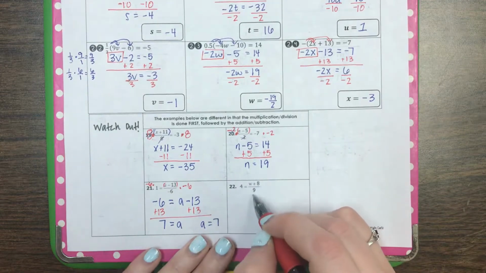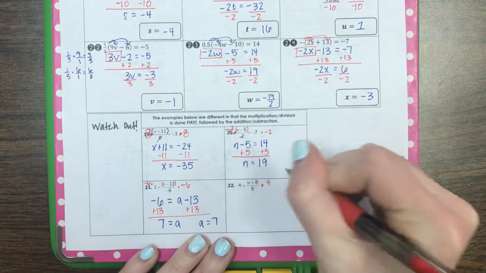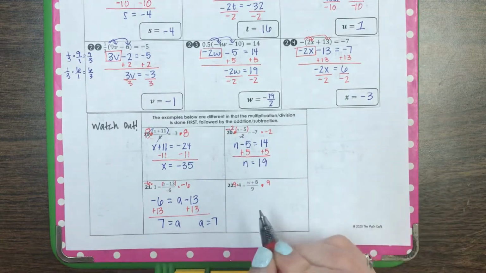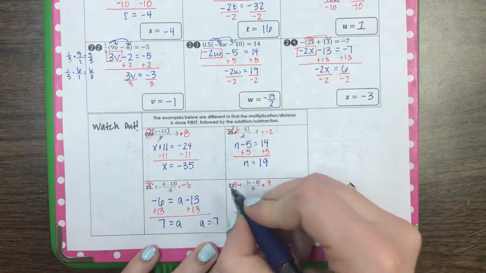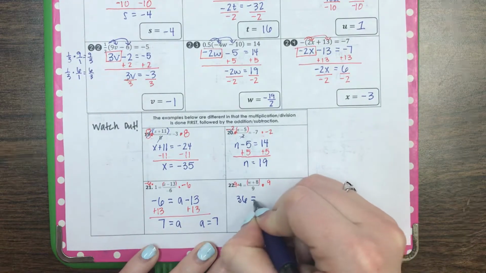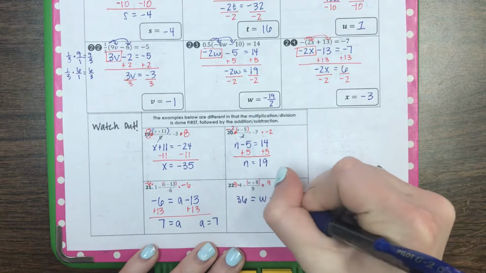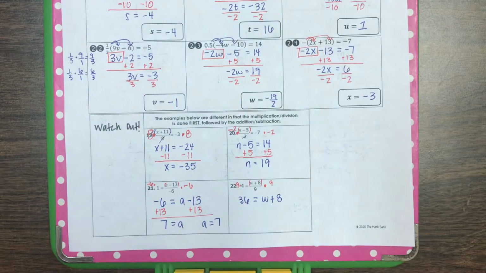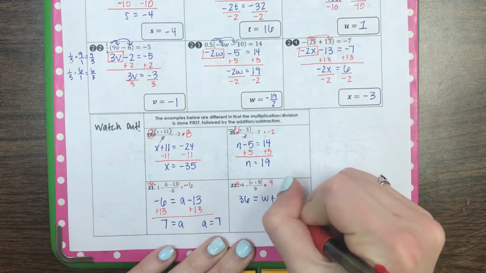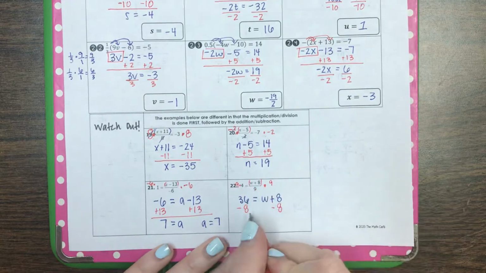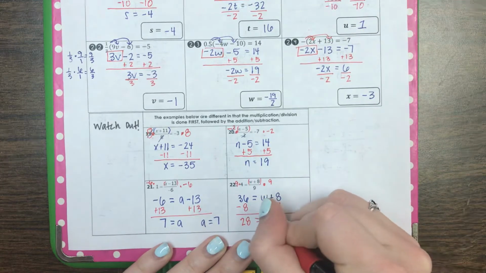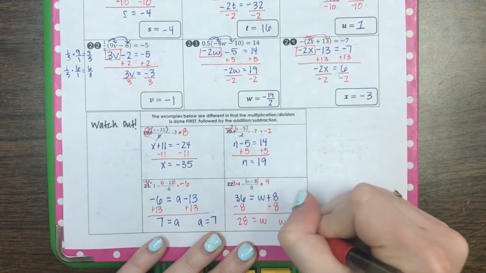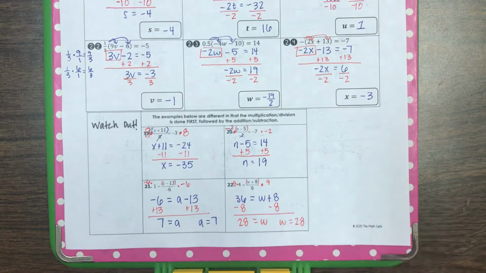So since we're dividing both sides by 9, it means we're going to multiply both sides by 9 to undo that. So then remember, this is like in parentheses, the w plus 8. So 9 times 4 is 36. So we have 36 equals, and then we're left with w plus 8. And then last step, subtract 8 on both sides. And so we have 28 equals w, or if that bothers you, you can write it as w equals 28, and either works. This needs to be glued into your strategy section.